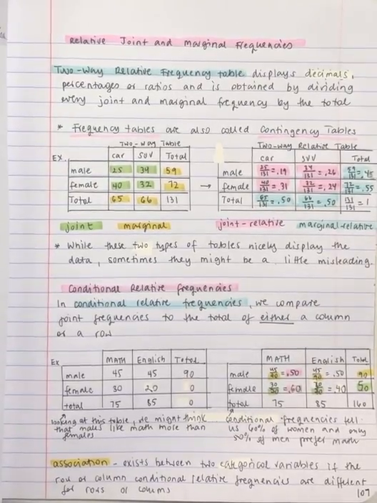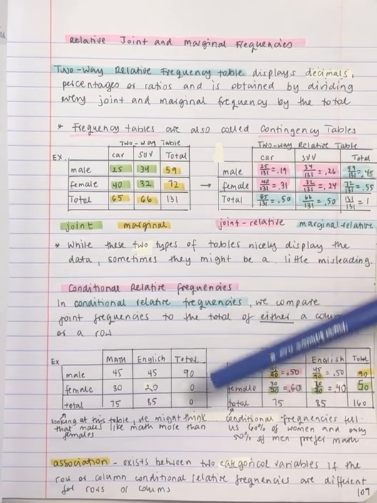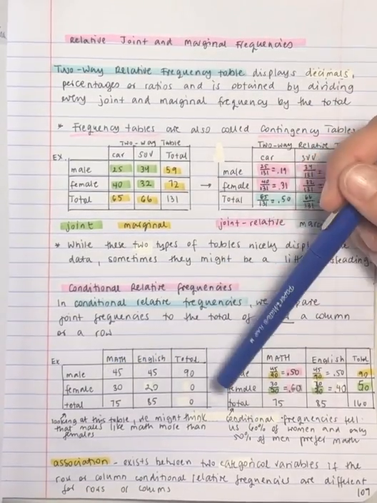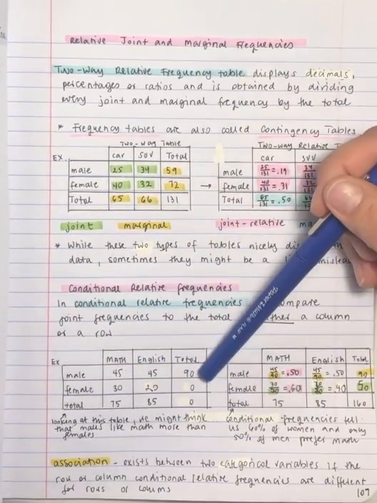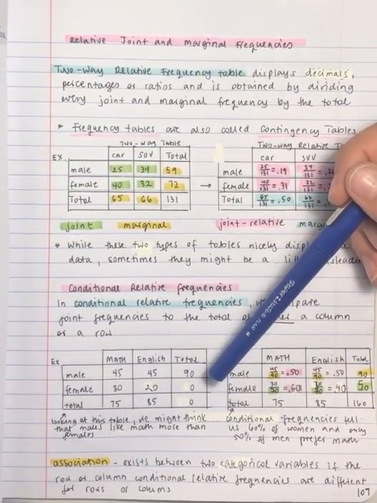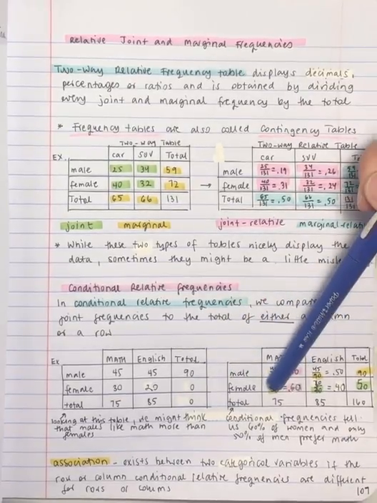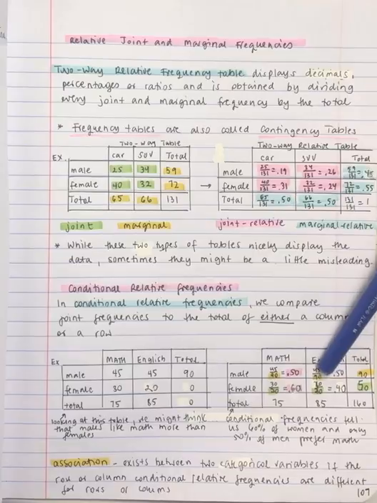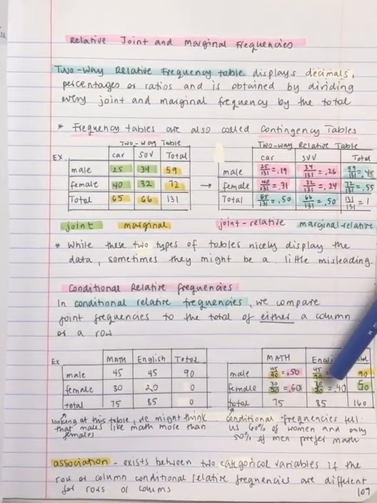However, if we do conditional frequencies, if we only look at a single row, so let's say we look at the males and we divide each number in the row for the males by the total that was at the end for the males, then you will see that 45 divided by 90 is 0.50. 50% of males like math.